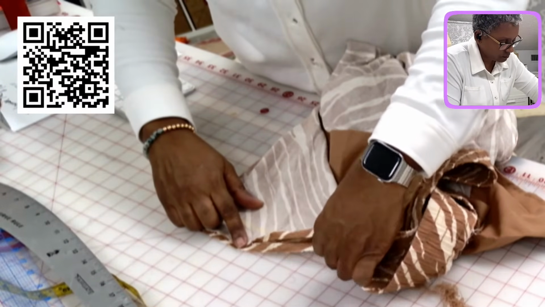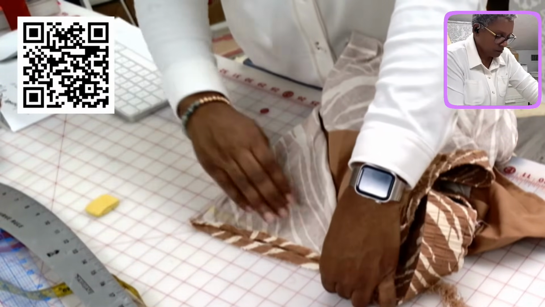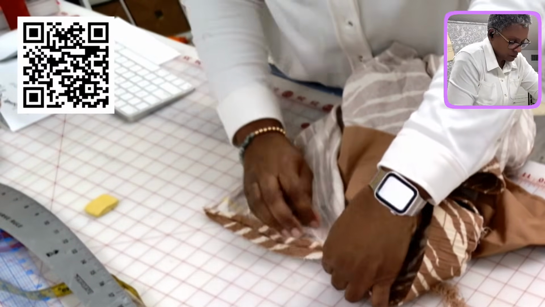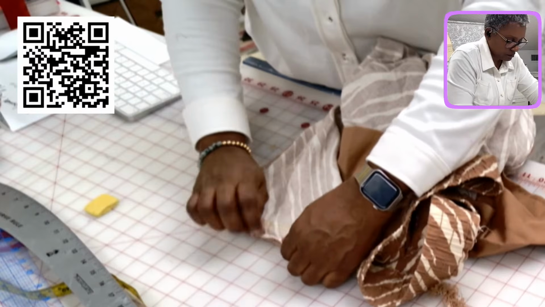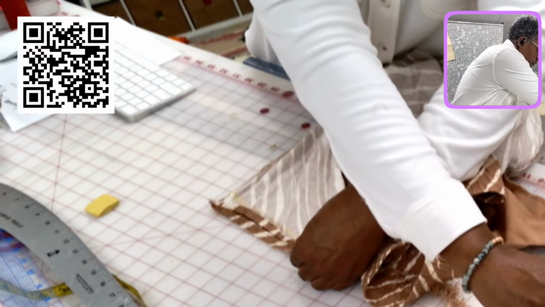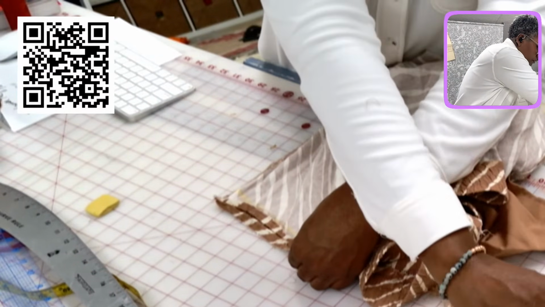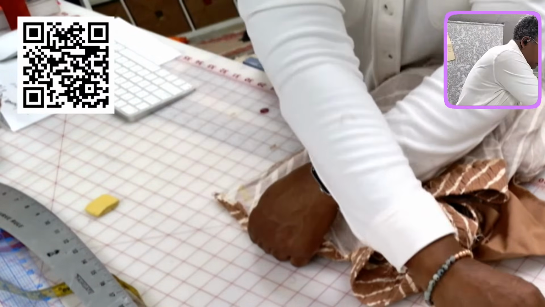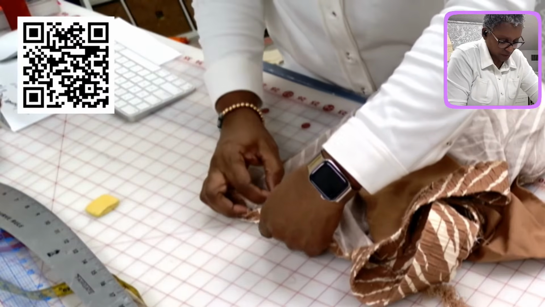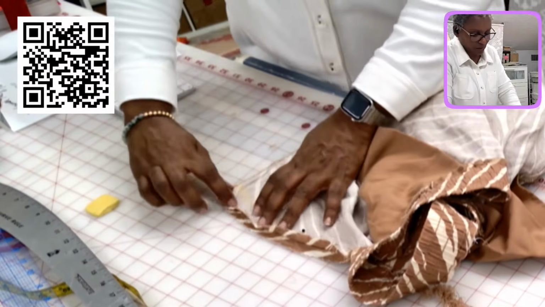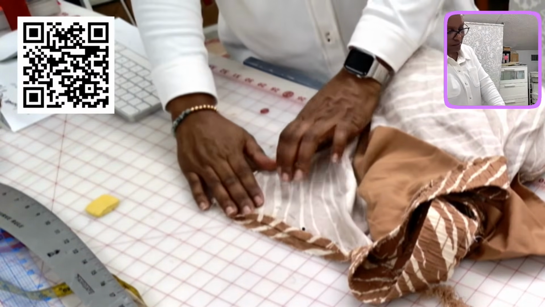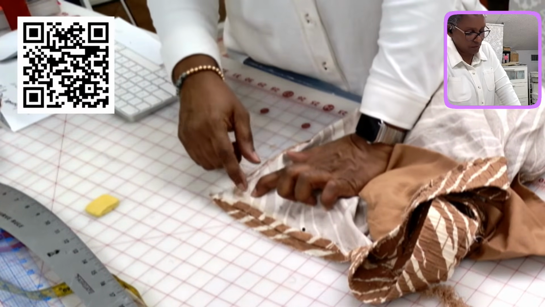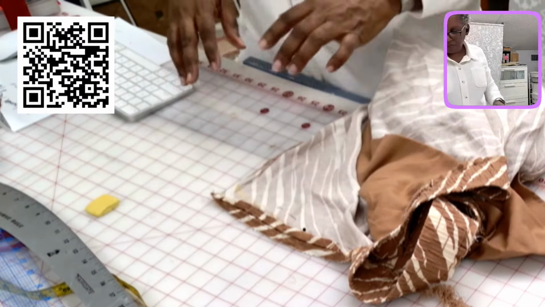There we go. Just before I cut, I need to make sure I have seam allowance. So this here is it, and that's okay.